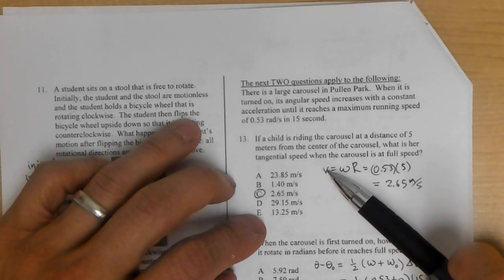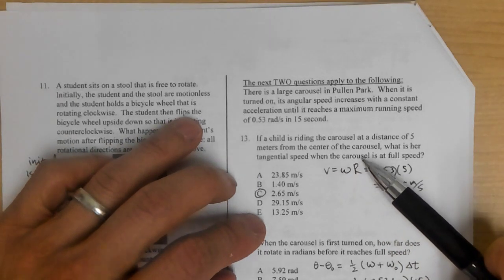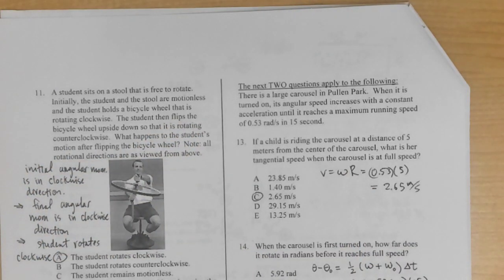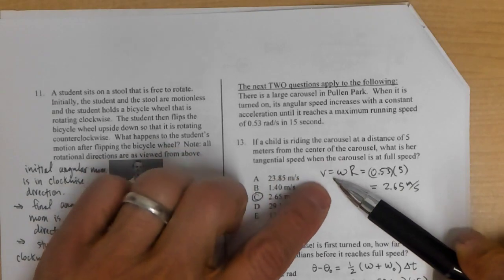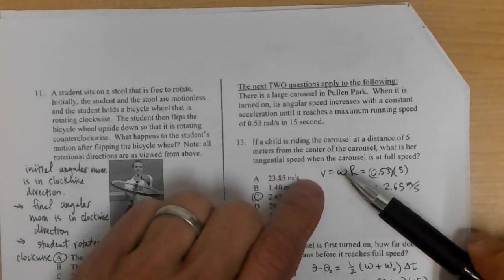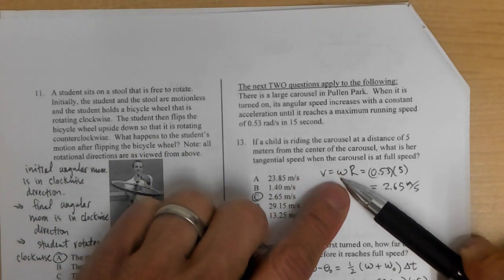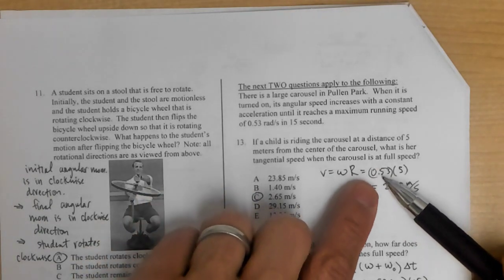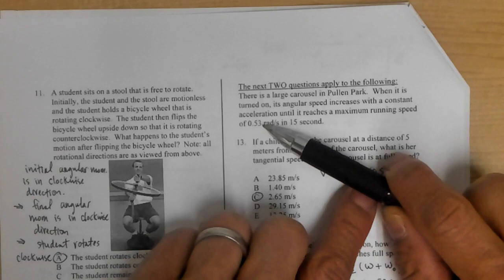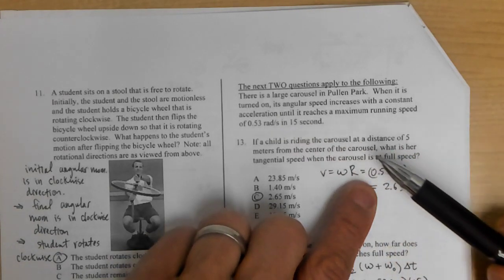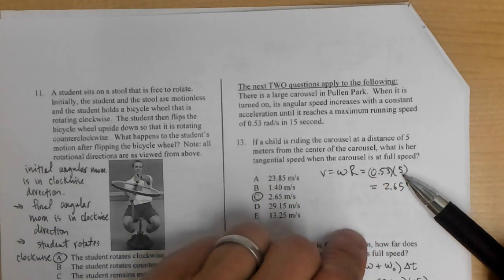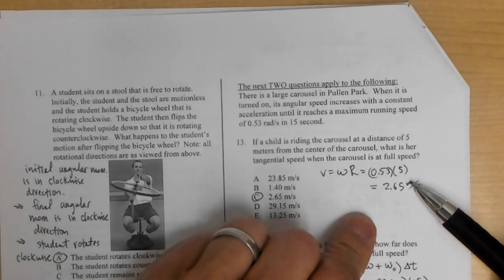This is just a simple application of v equals omega r. So this should be a formula that's very familiar. v is equal to omega times r. The linear speed, or you can say velocity, is equal to the angular velocity times capital R, the radius. So 0.53 is the angular speed, and the radius is 5 meters. So multiply them together, you get 2.65 meters per second.